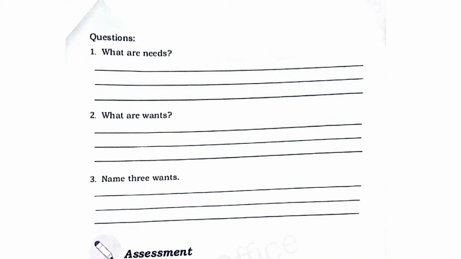So the question number 1: what are needs? Number 2, what are wants? And for number 3, name 3 wants.